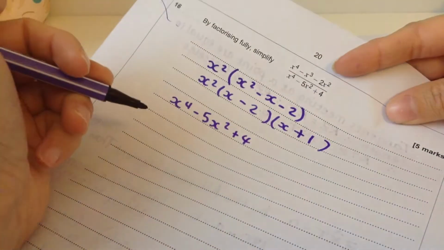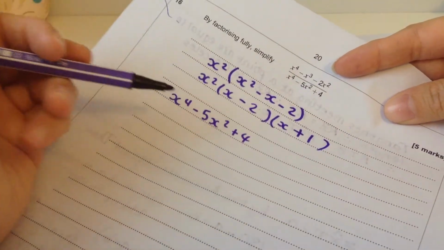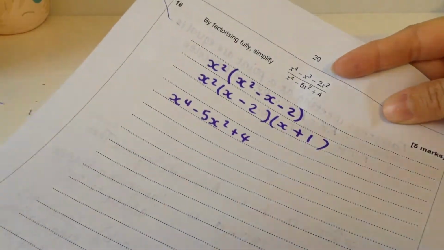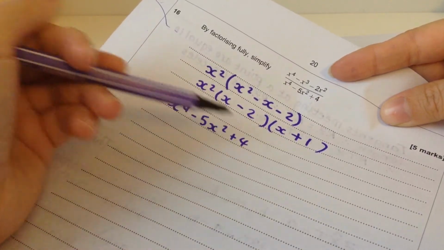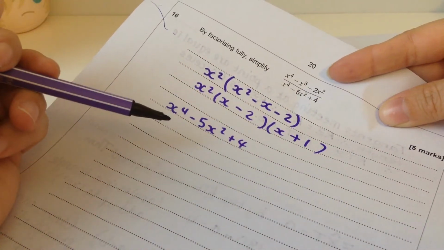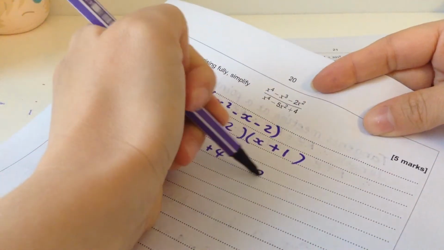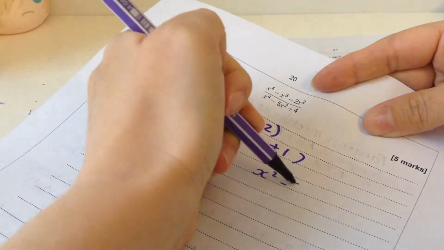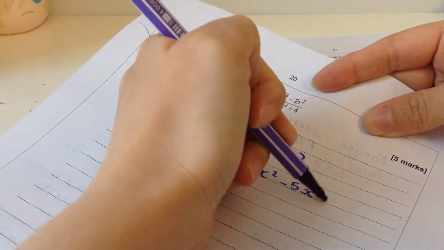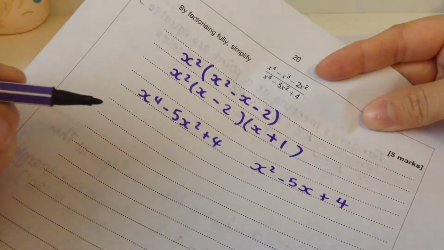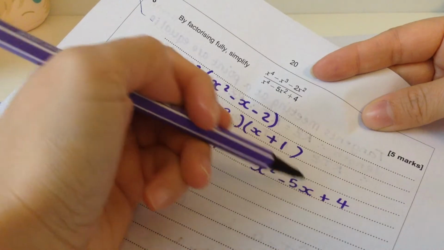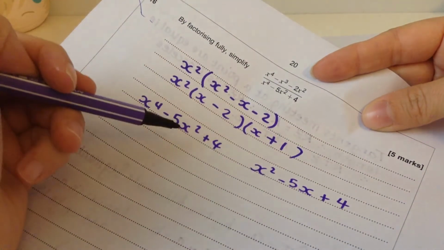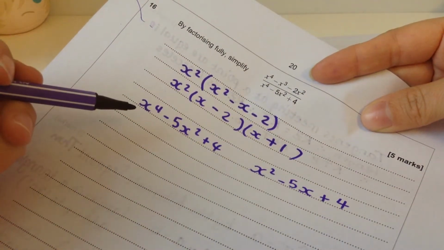Now, this is something that we haven't really looked at yet, but this is a quartic that kind of looks a bit like a quadratic. Kind of looks like that, okay? But instead of x and x squared, we have x squared and x to the power 4.